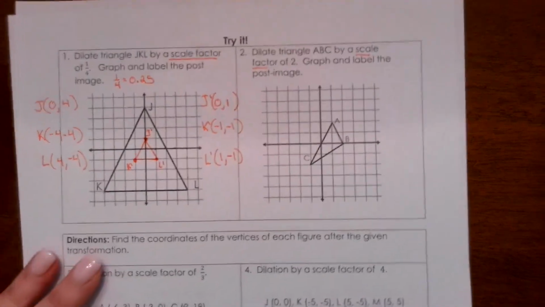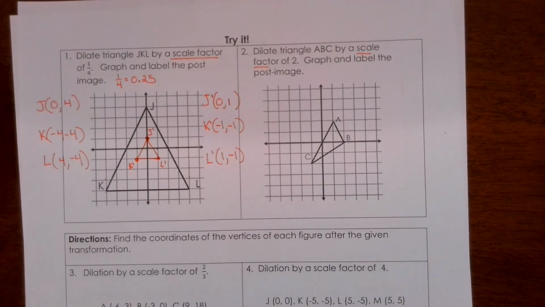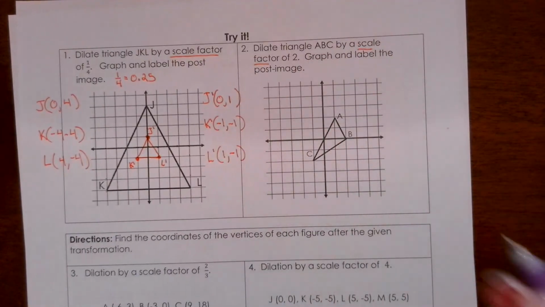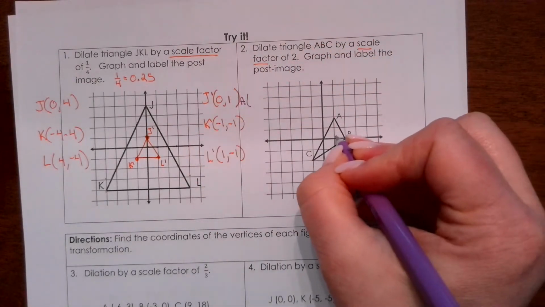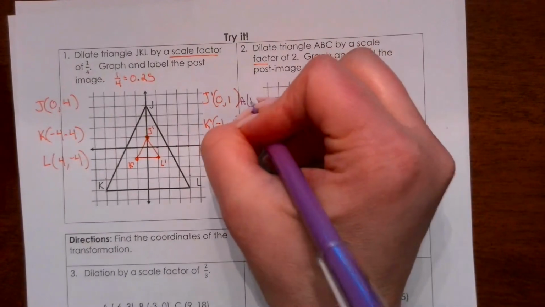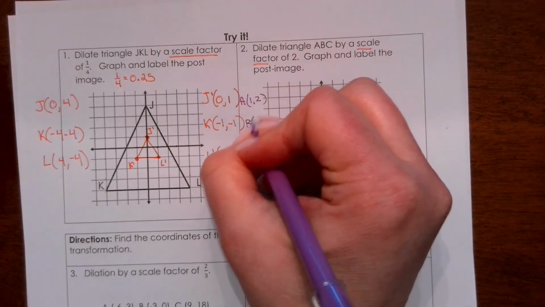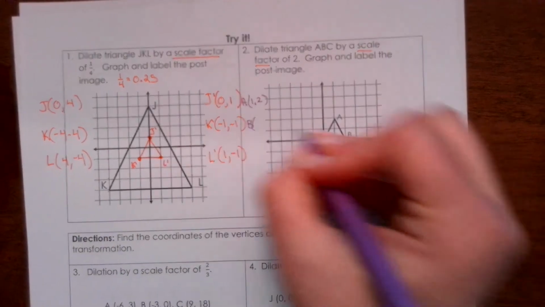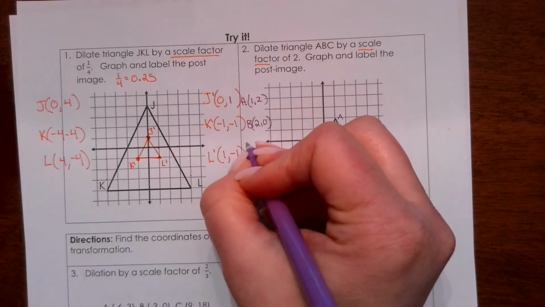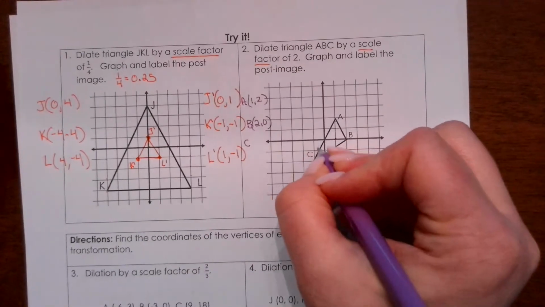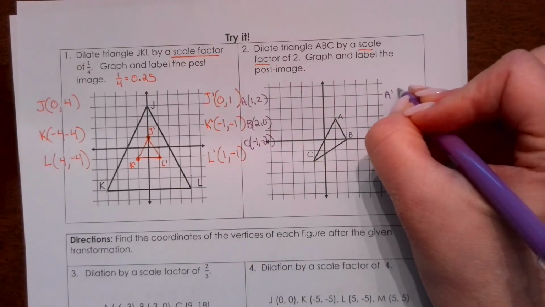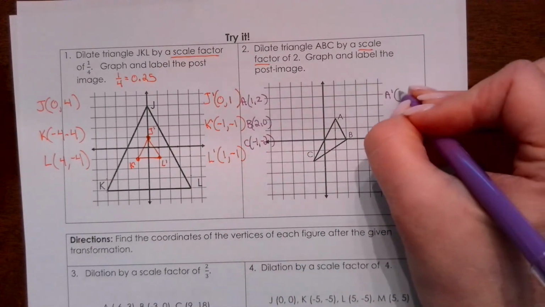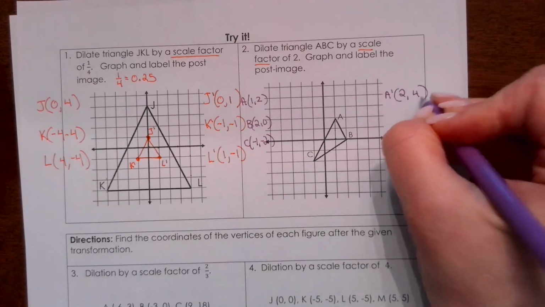So let's take a look at ABC, and I am looking to multiply this by 2. So my A starts at 1, 2. My B starts at 2, 0. And my C starts at -1, -2. So A prime, multiplying by 2. 1 times 2 is 2. 2 times 2 is 4.